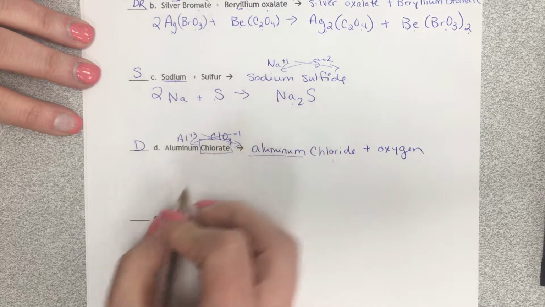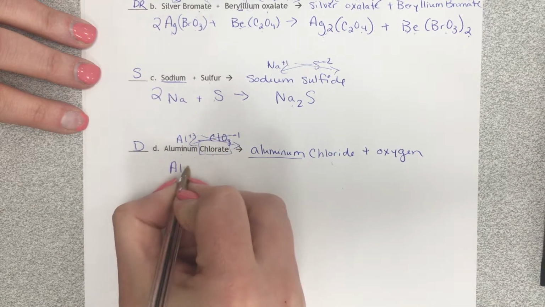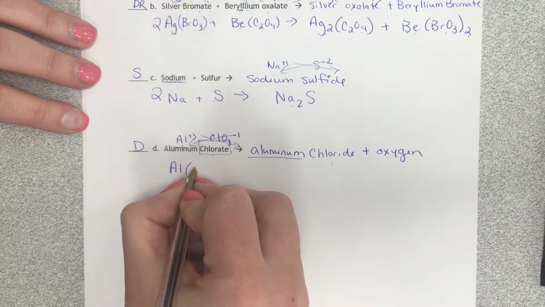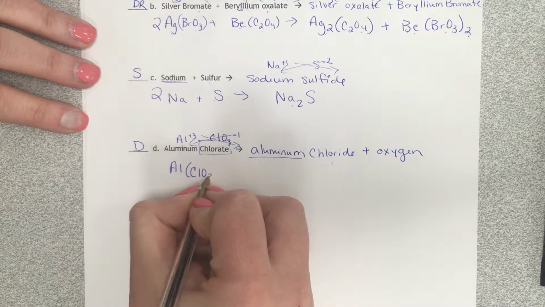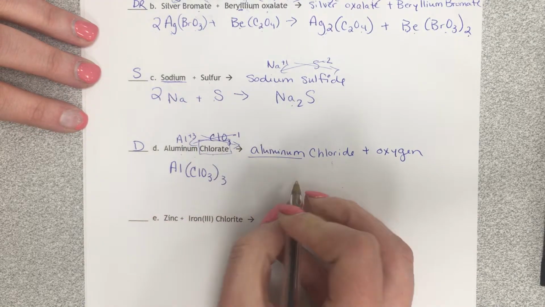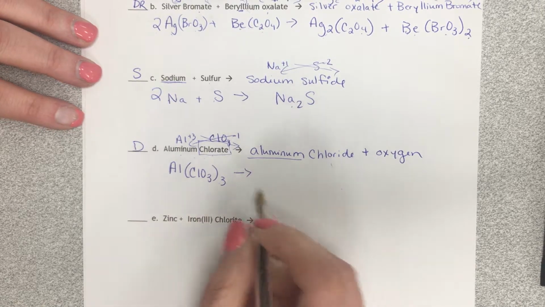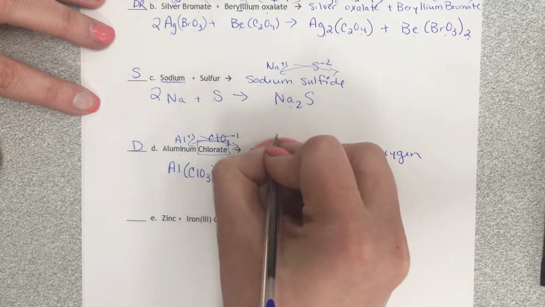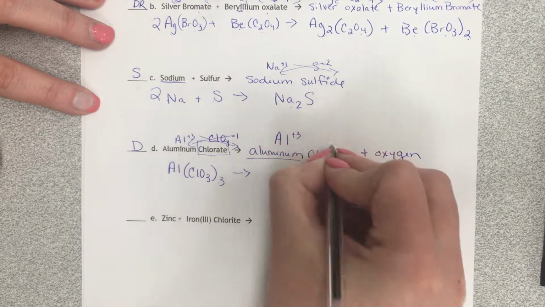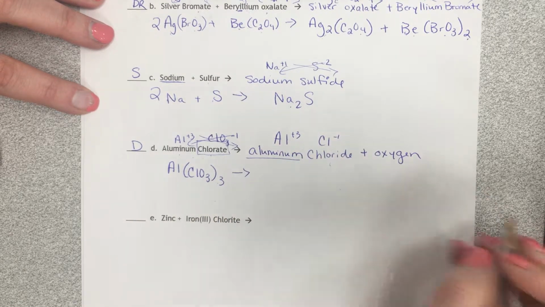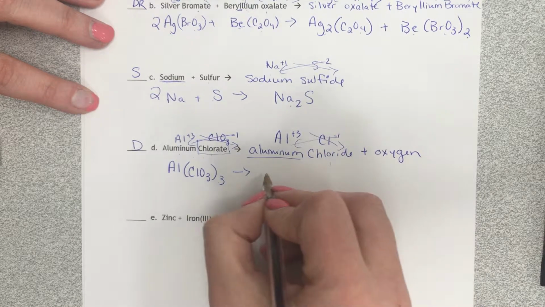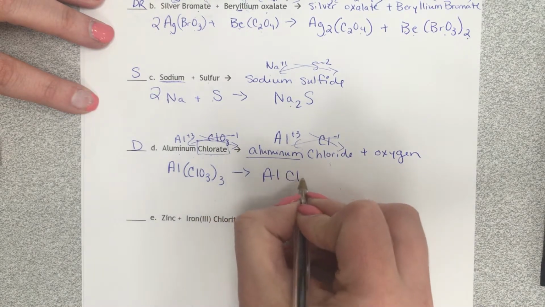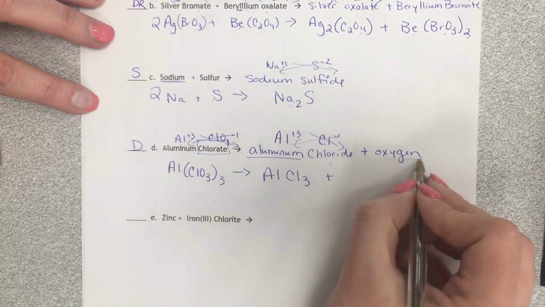We cross them down. So that means we have Al, we have one of them, chlorate, ClO3 with a 3. Okay, don't forget that. Aluminum chloride, so that's ionic, +3. Chloride, Cl -1. Okay, cross them down. AlCl3, plus oxygen, that's an element.